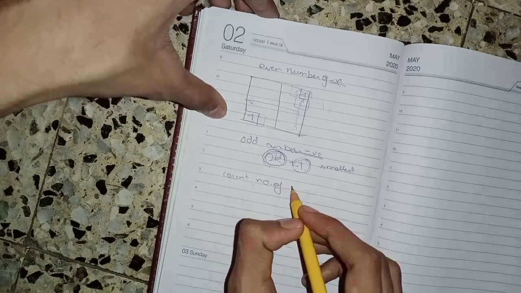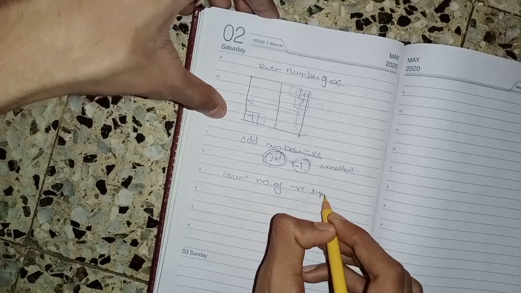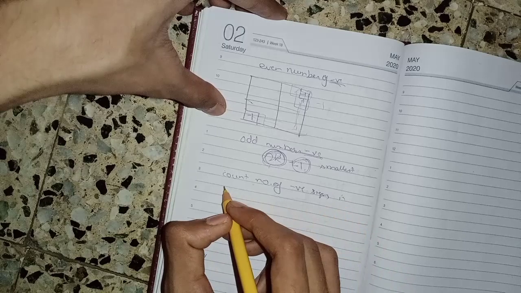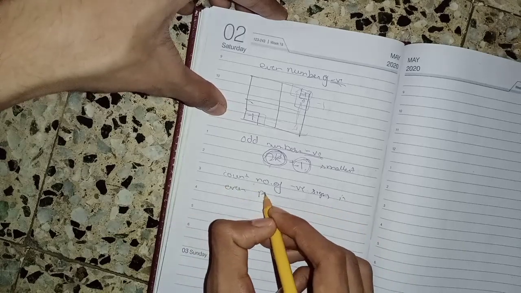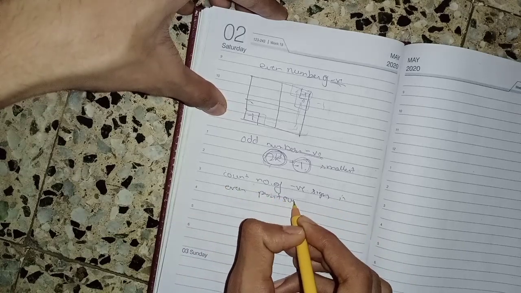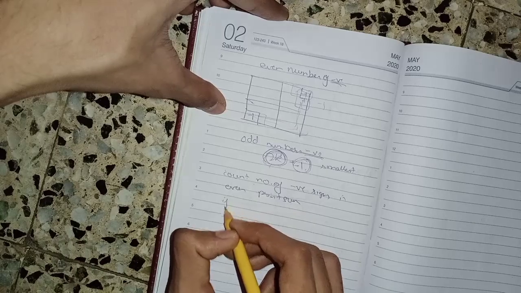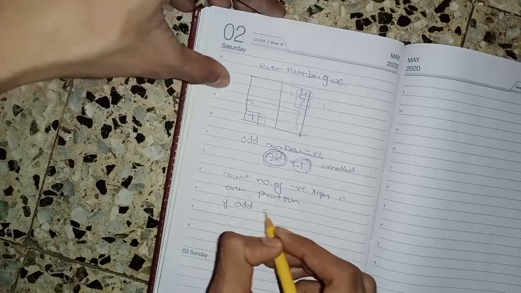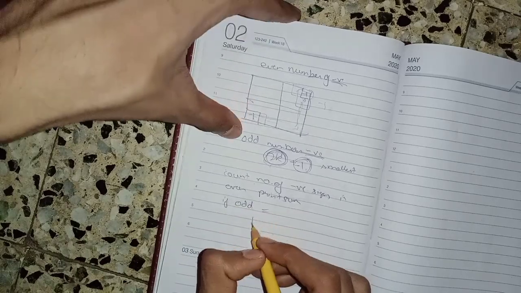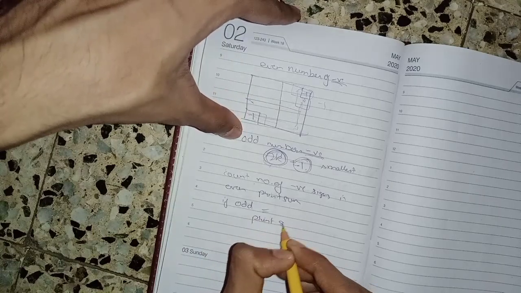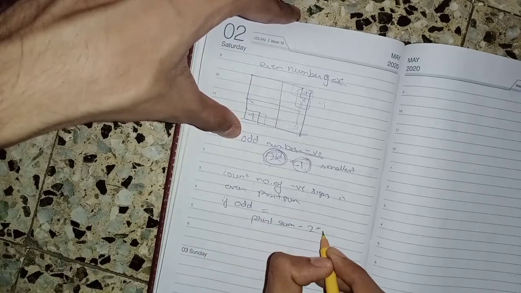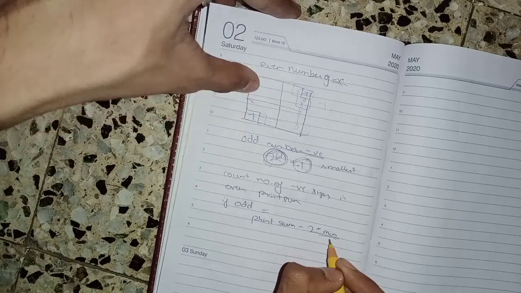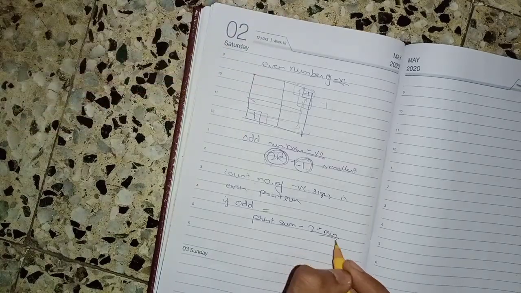we will count the number of negative signs in the matrix. If it is even, then we'll print the sum. If it is odd, then what we are going to do is we'll print sum minus 2 times the minimum absolute value, that is the smallest absolute value.